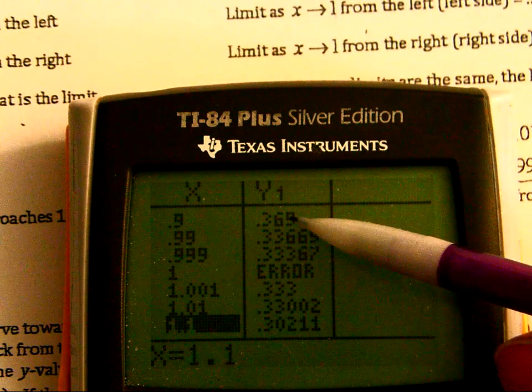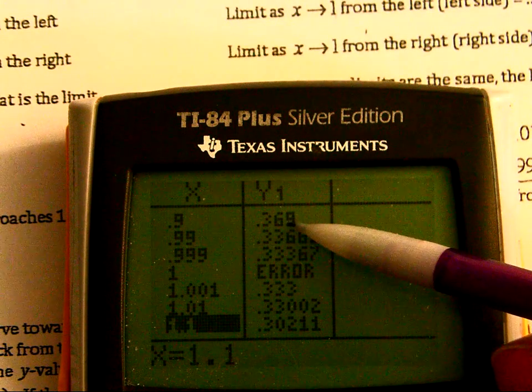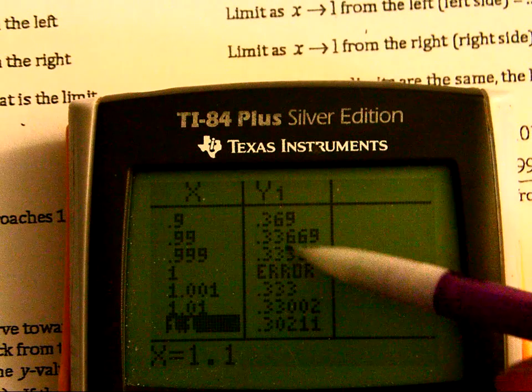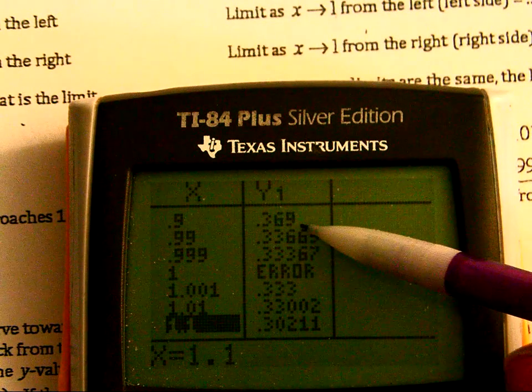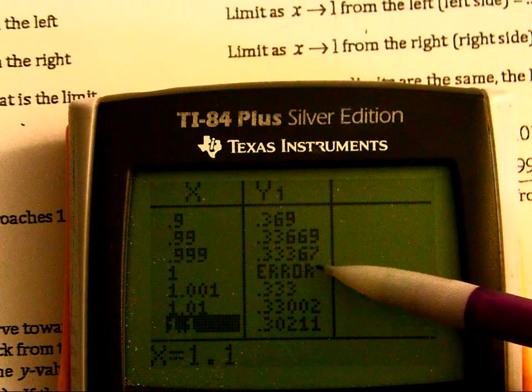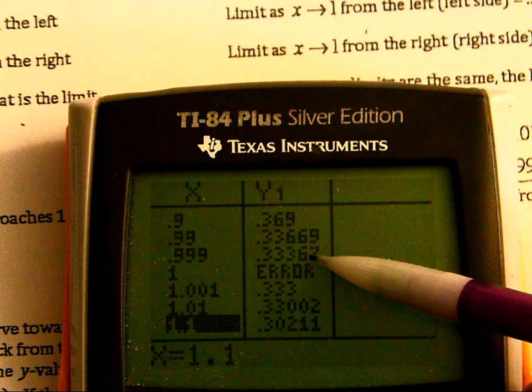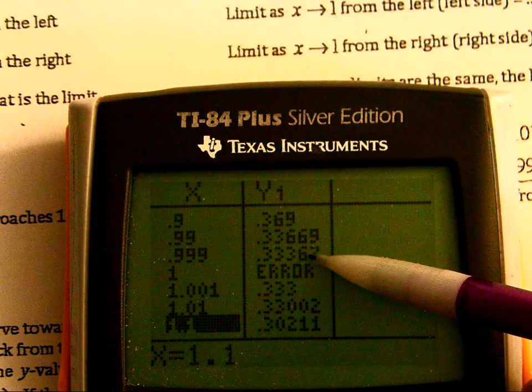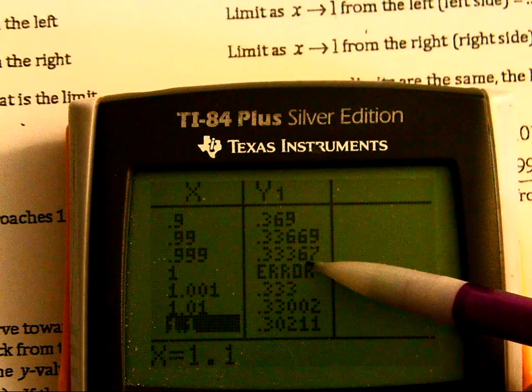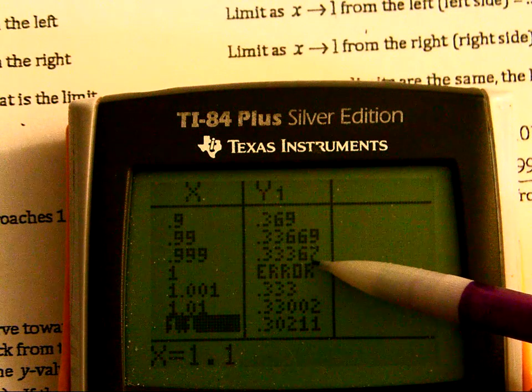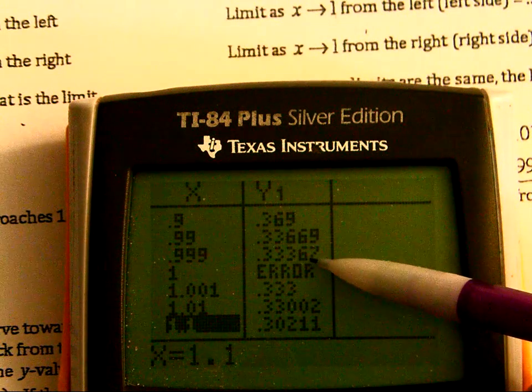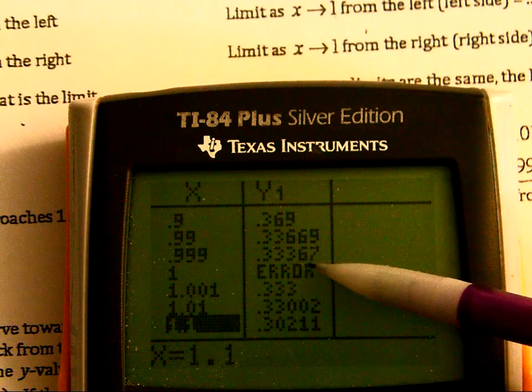If you start from the top, this is the limit as we approach 1 from the left. So we're approaching for numbers less than 1. You can see our numbers get closer and closer here. You got 0.33367. Well, that looks to me like a number you might be familiar with, like 0.33333, which is 1/3. So that's our limit from the left.